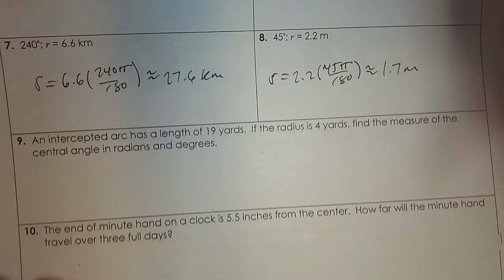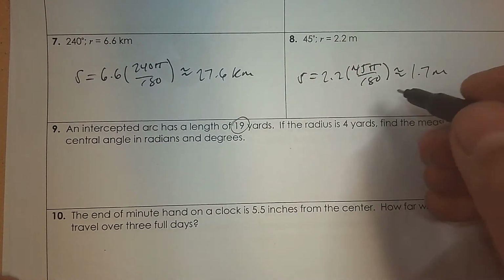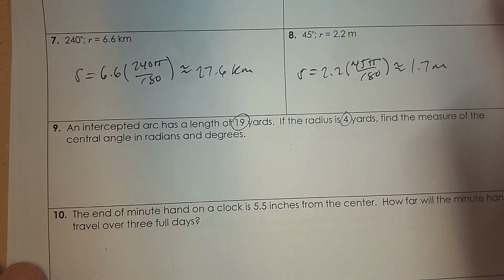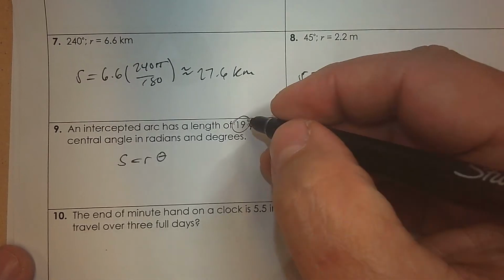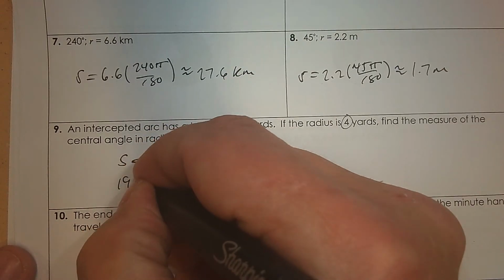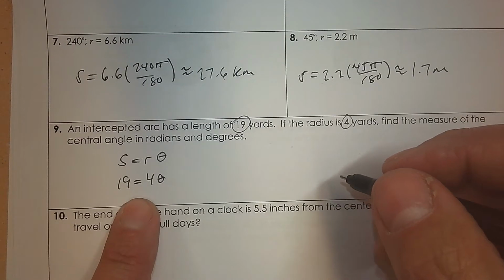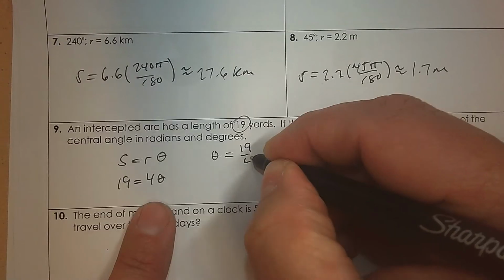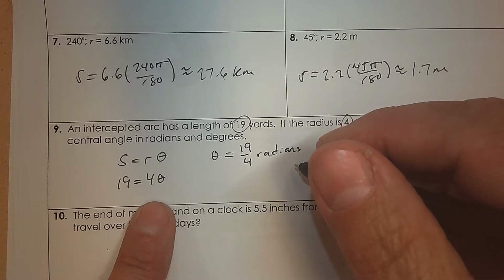All right, 9. An intercepted arc has a length of 19 yards, the radius of 4. Find the measure of the angle in radians and in degrees. So we have a formula. What we know is the arc length is 19. We know the radius is 4. What we don't know is the angle. So to get the angle by itself, it is 19 divided by 4, and that's in radians. You could also write that as a decimal, but it doesn't need to be.